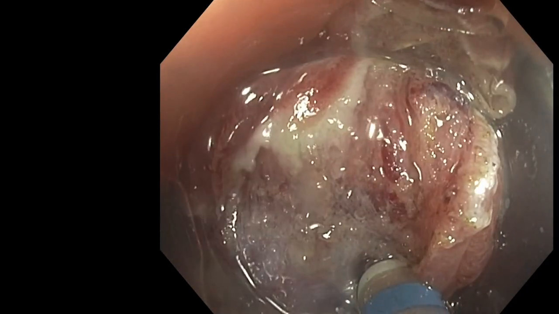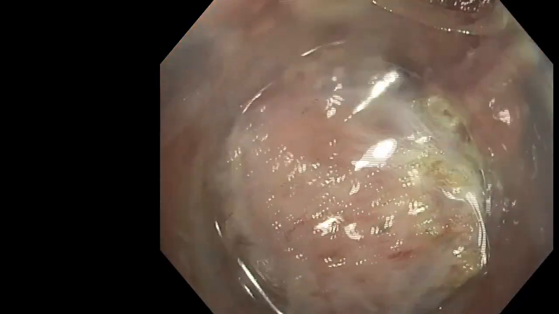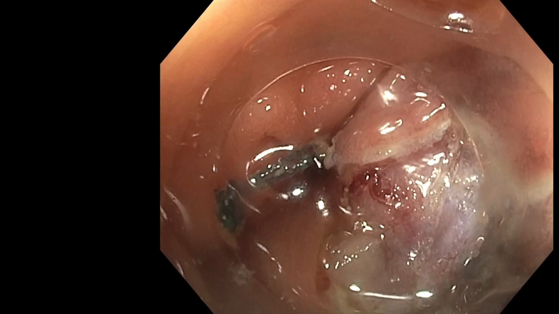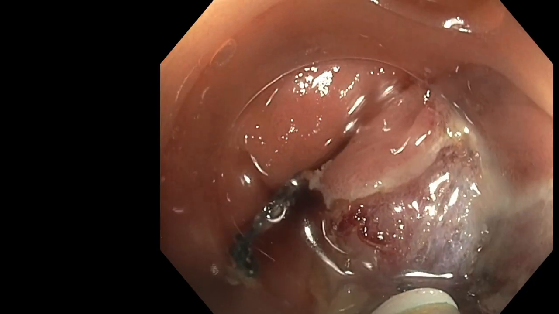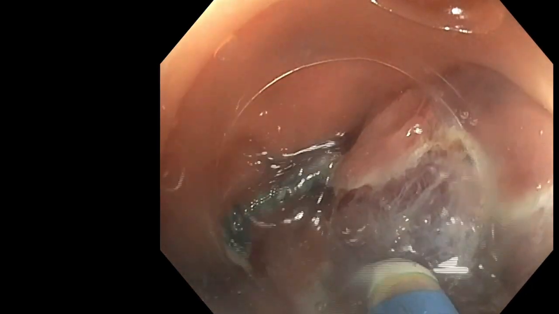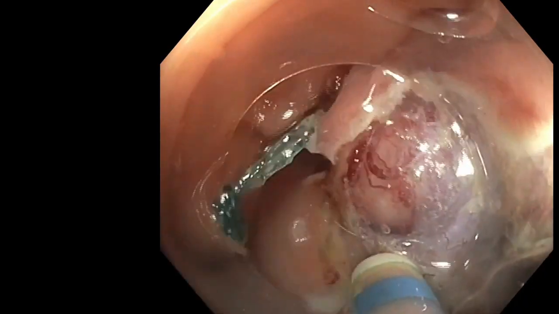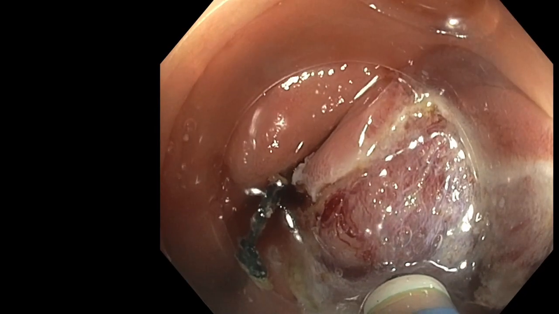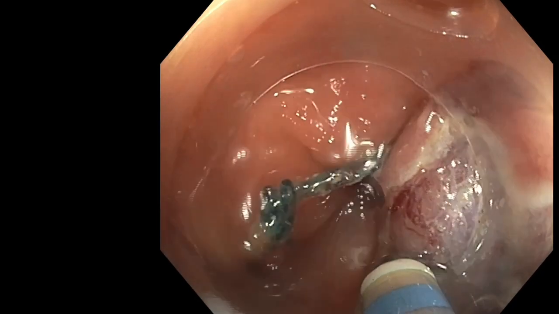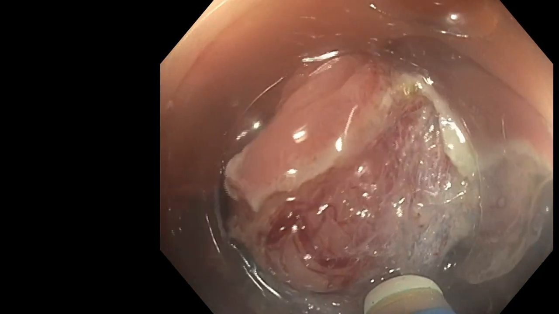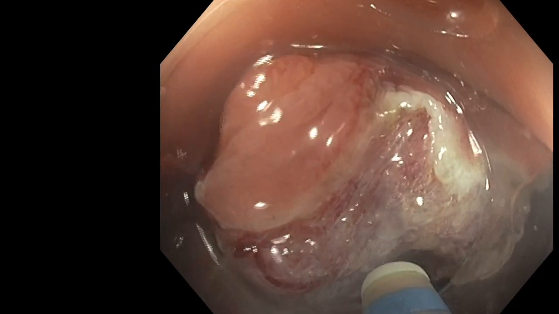So after this, we will try to turn around the diverticula. The diverticula is in the middle, and we will try to cut the submucosal fiber, re-injecting and re-injecting again, to cut only the blue area, and you will see progressively we will enter into the diverticular space.